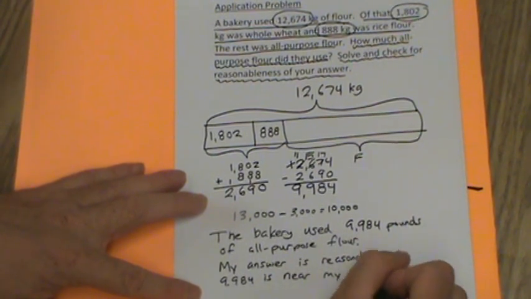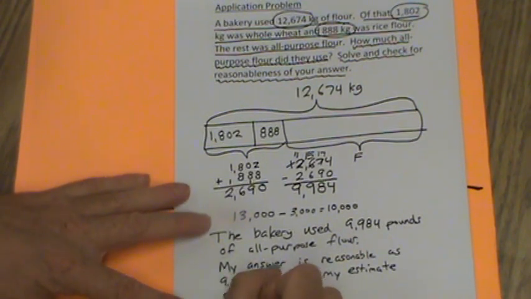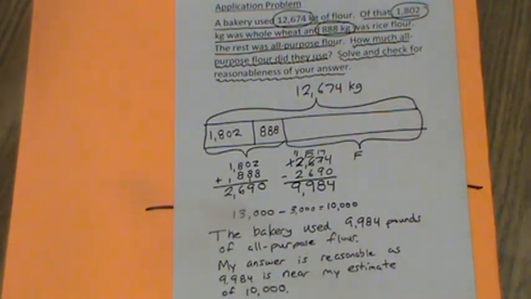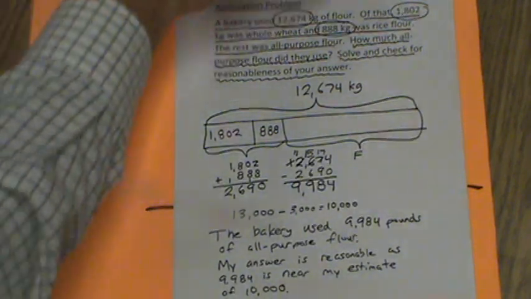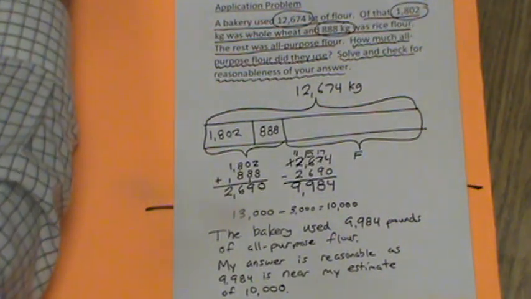And it's a good thing to copy this to practice these answers. Near my estimate of 10,000. So go ahead and pause that if need be. We're going to continue on, but if you need to catch up, go ahead and pause. Quite all right. And we'll go to our next problem.